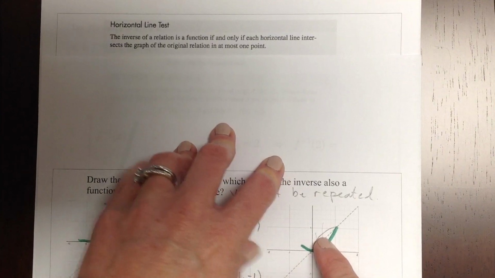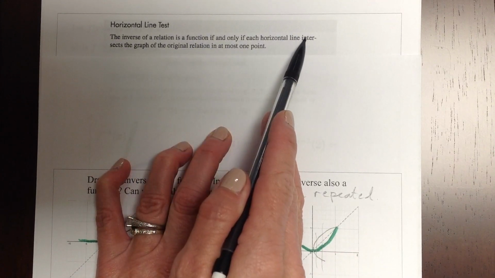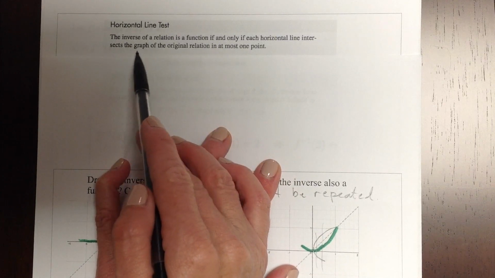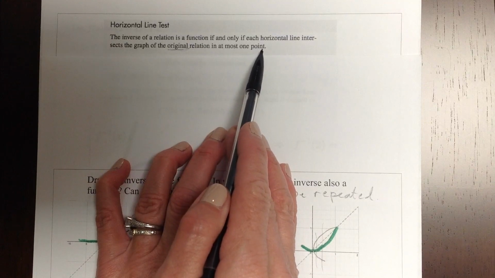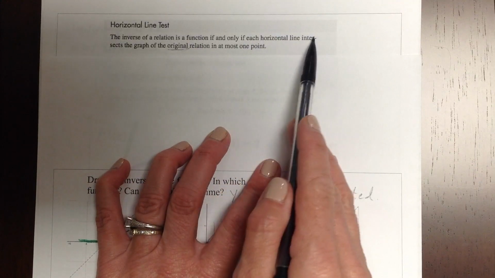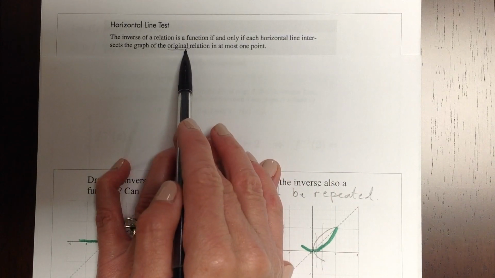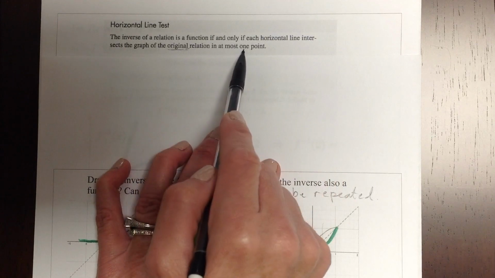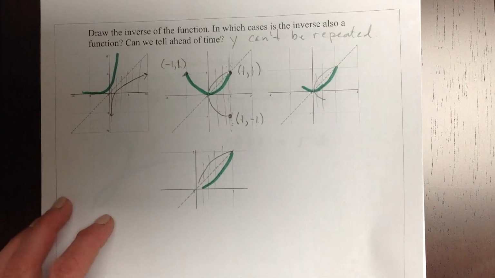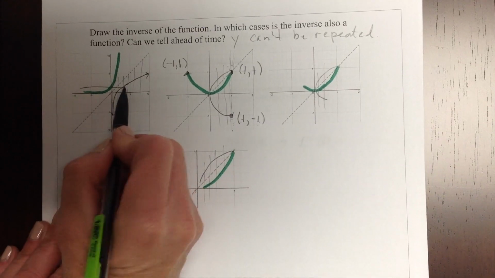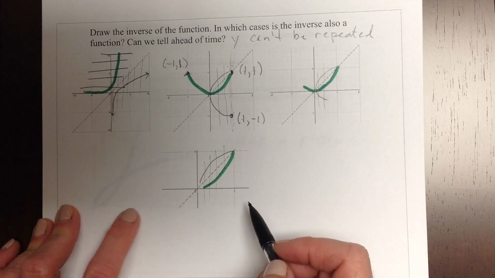So this brings us to the horizontal line test. The inverse is a function if and only if each horizontal line intersects the graph of the original in at most one point. Then the inverse will be a function. So here, if I look at the original, the green one, no horizontal line crosses more than once, so I know the inverse will be a function.